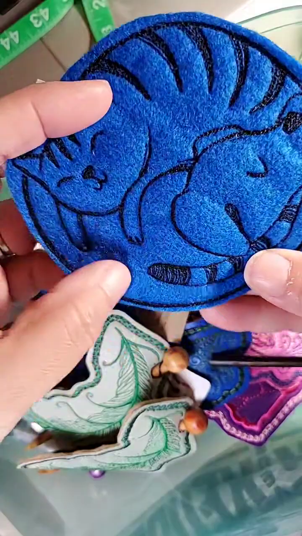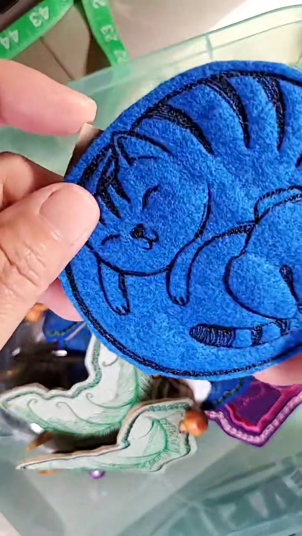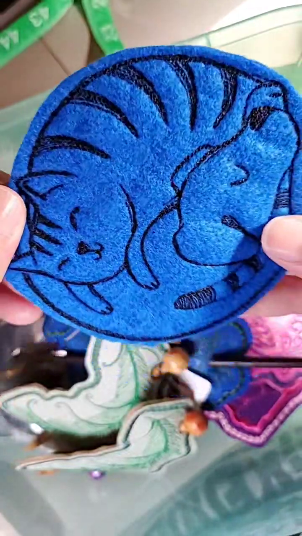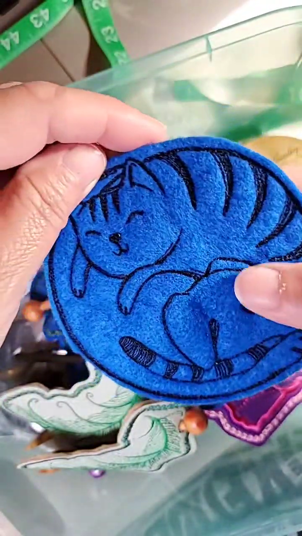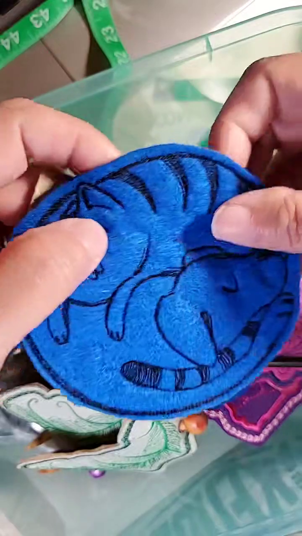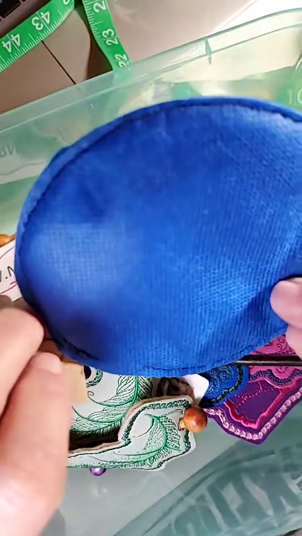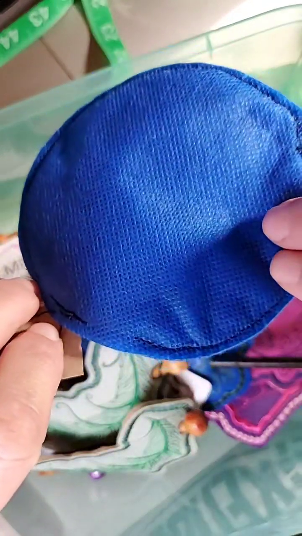I do see some color variations. I think that's caused by the light, because the actual product doesn't have a color variation. It's just a nice deep blue. And then I do have price tags on these from Market. So, and then the backing is called Olifun.